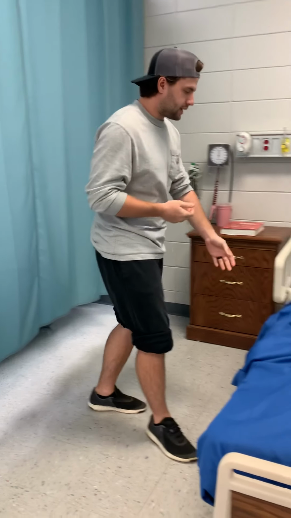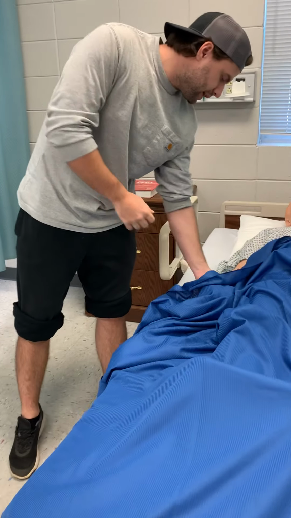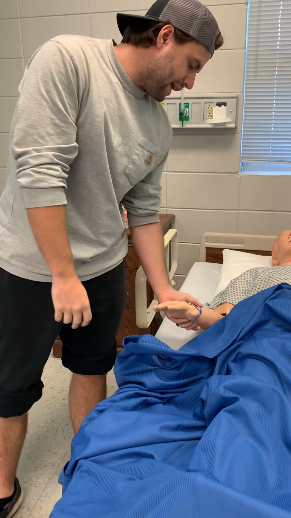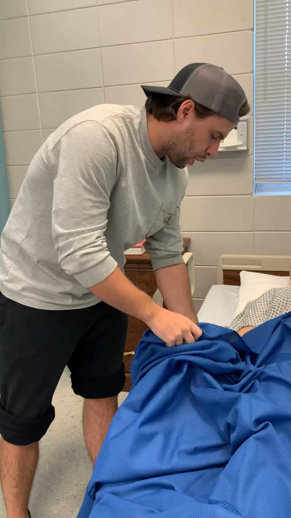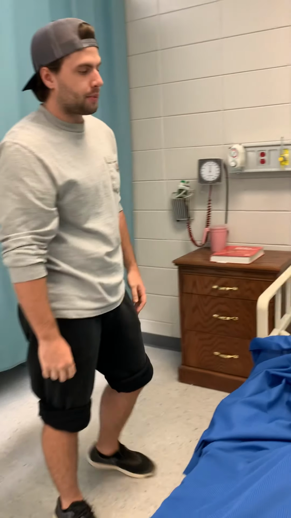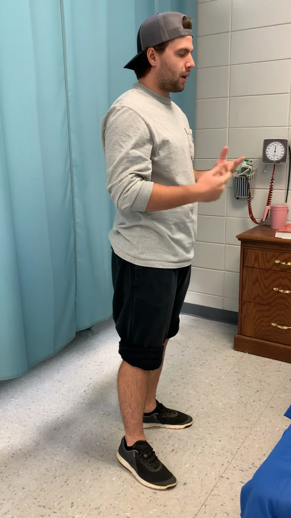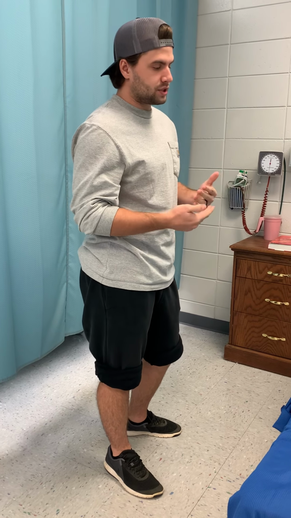I will identify my patient by looking at their wristband. I will get them to tell me their name and their date of birth. Then I will explain what I'm doing. I'm going to be doing a sterile dressing change. I will ask the patient not to stick their hand out or touch my sterile field so it doesn't contaminate it.